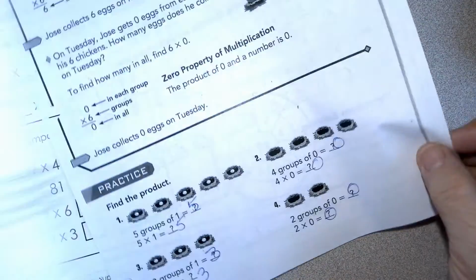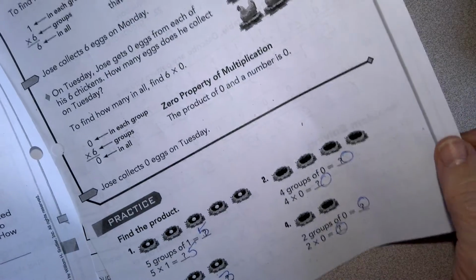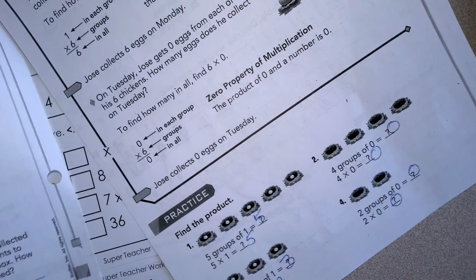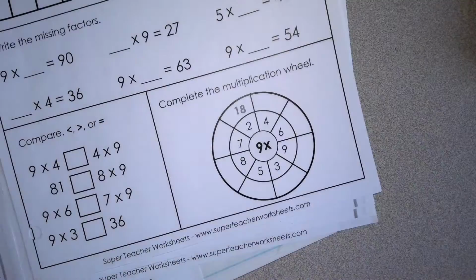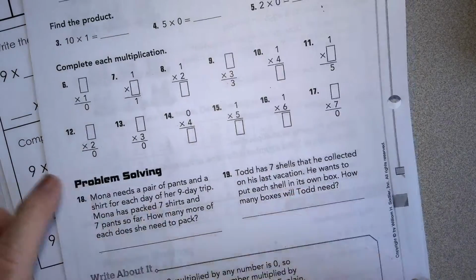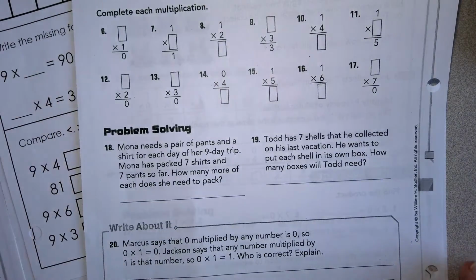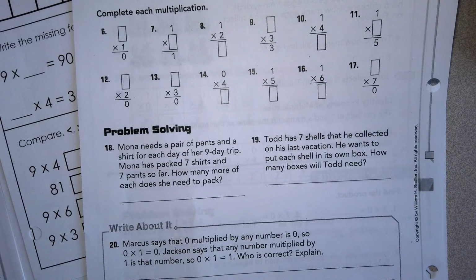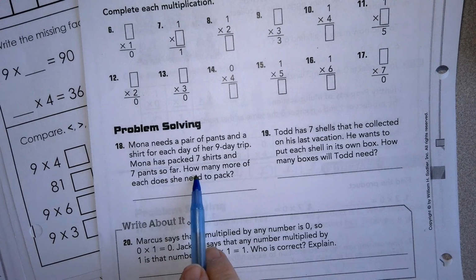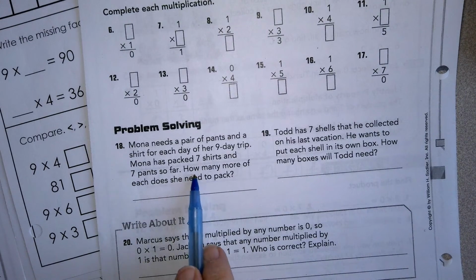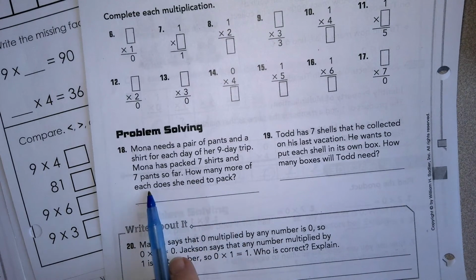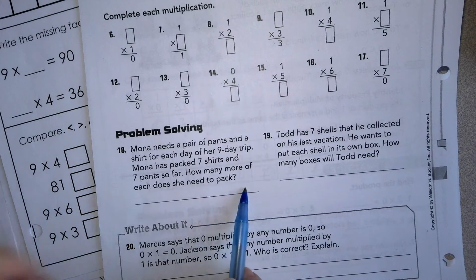Okay. And it's going to be a small job today. Let's first do on the very back. Let's do the 2 word problems. Let's get those out of the way. All right. So it says, how many more of each does she need to pack?